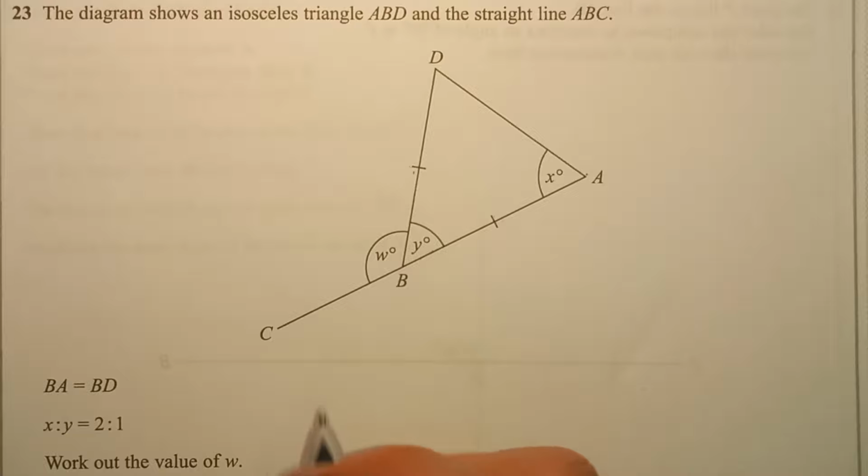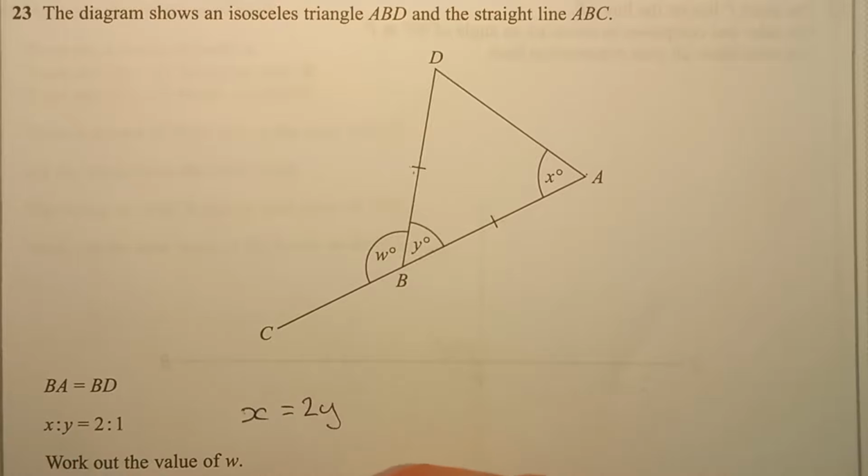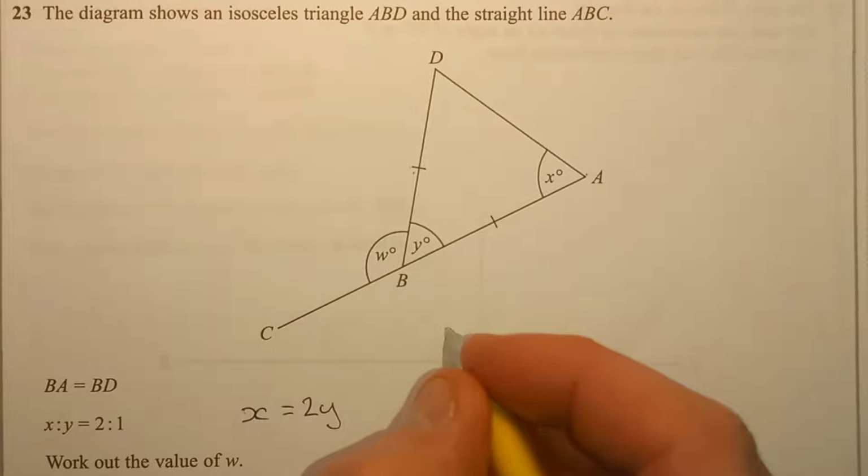Okay, so if the ratio of x to y is 2 to 1, that's saying that x is twice the value of y. So we can then say, let's look at the angles in a triangle.